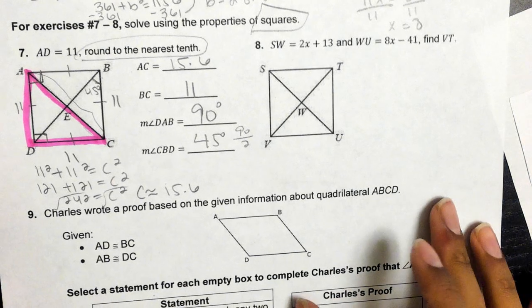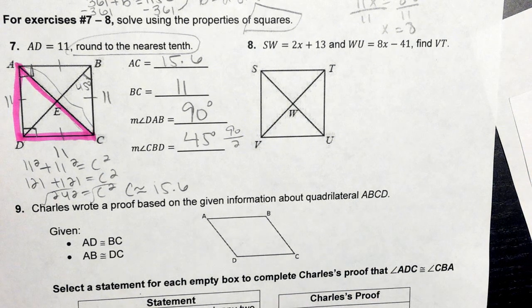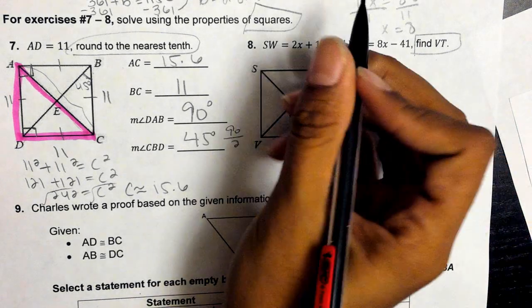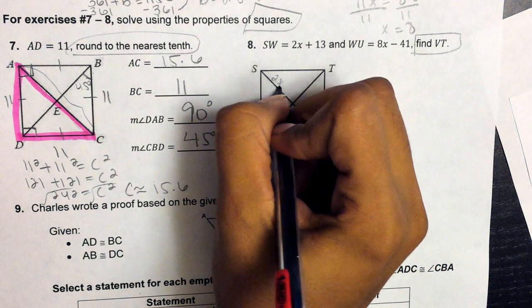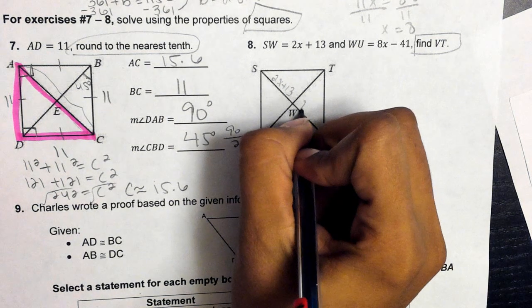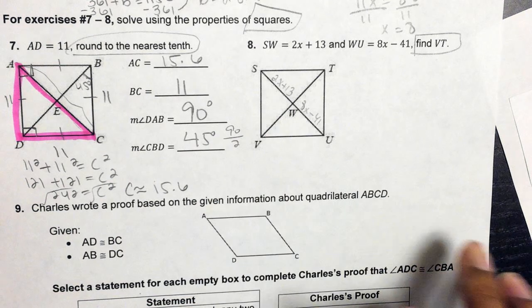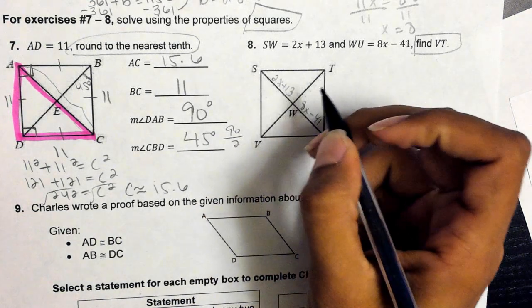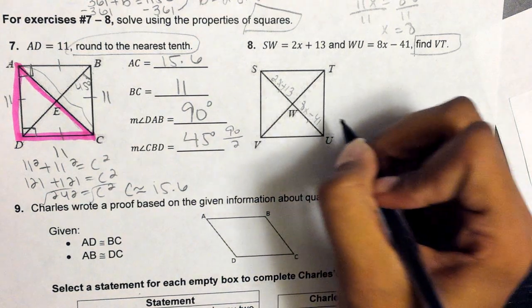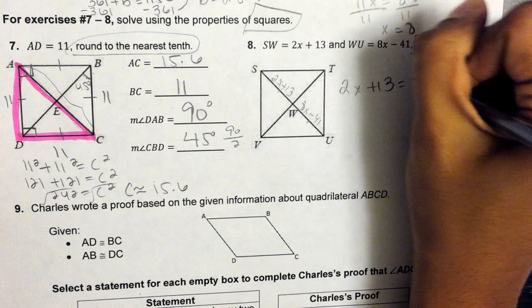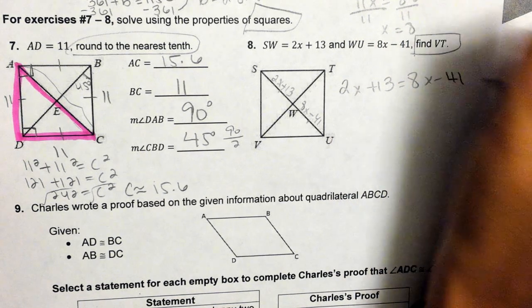Okay. Number 8, there's only 2 things here, and they want us to solve for VT. So they say that SW is 2x plus 13, and WU is 8x minus 41. Well, if you look at your notes, we know that diagonals are bisected, so this is congruent to this. Hence, 2x plus 13 equals 8x minus 41.